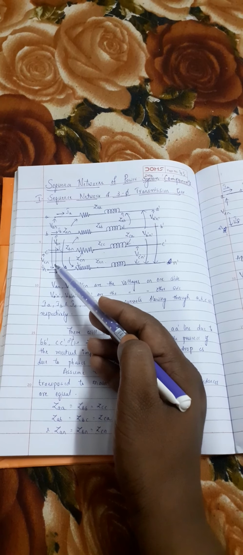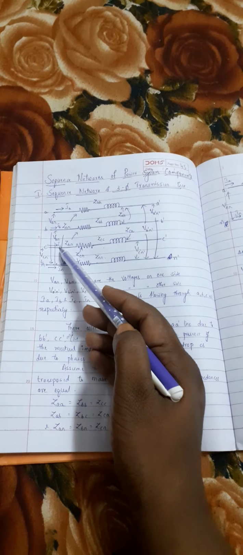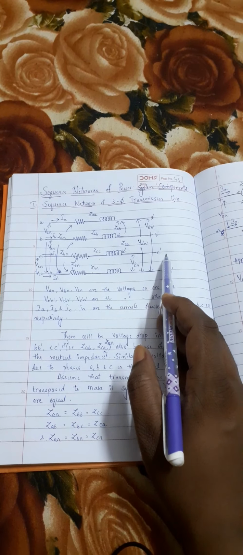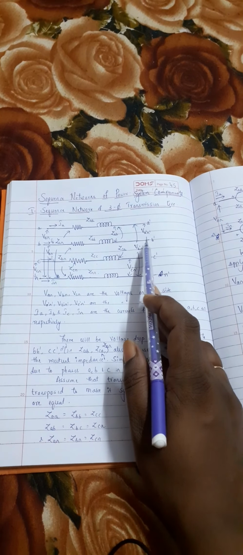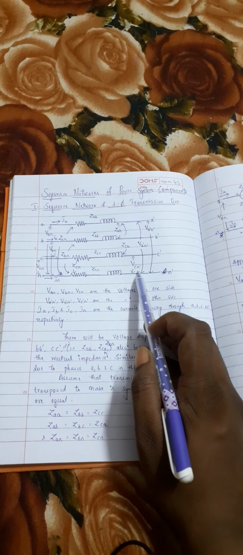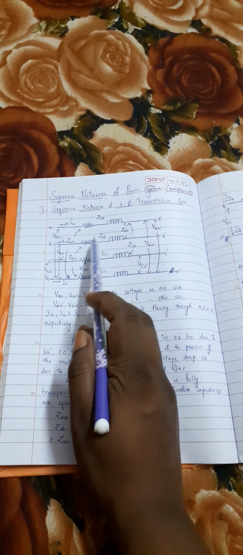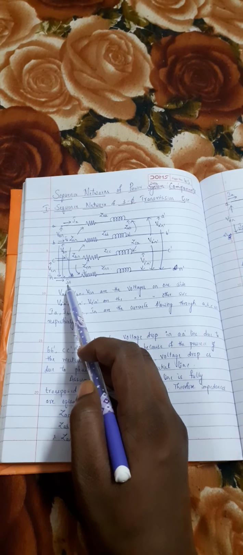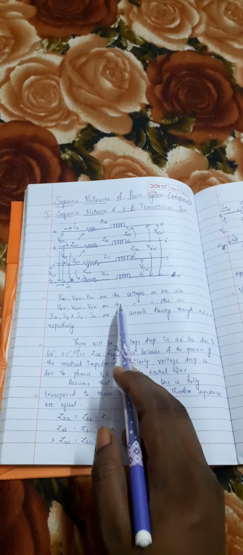Similarly, VCN is the voltage between phase C and neutral wire. On the other side of the transmission line, we represent those voltages as VA dash N dash, VB dash N dash and VC dash N dash. And also the currents flowing in the transmission lines are represented by IA, IB, IC and the neutral current IN. So that was what is represented here.